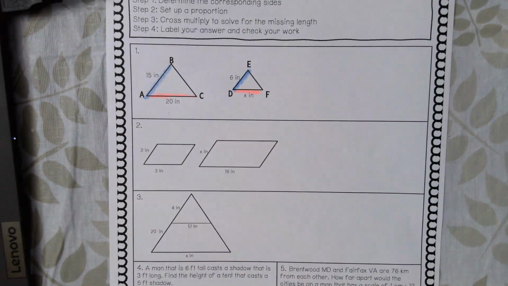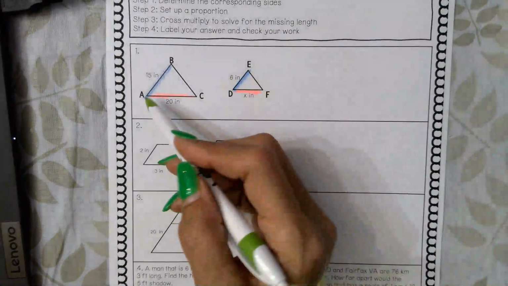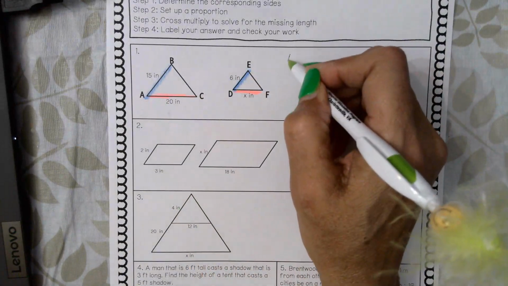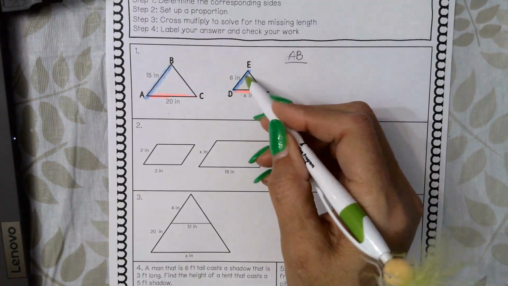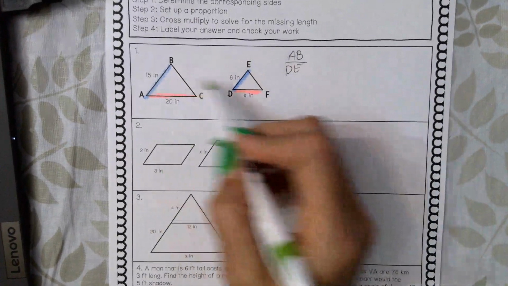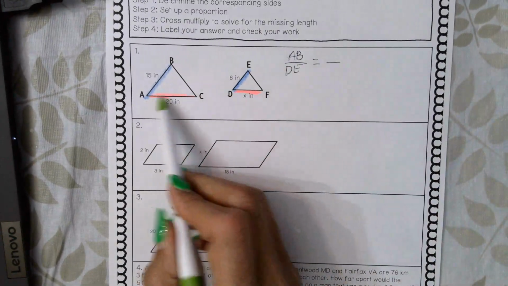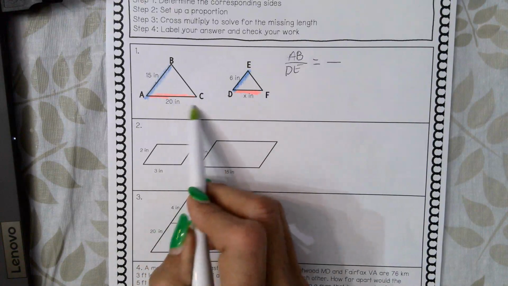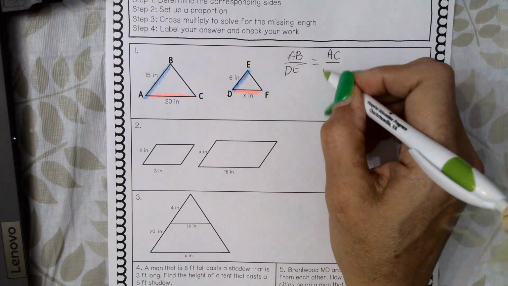So I am going to write the proportions before I enter the information on the sides. So side AB, which is my blue, corresponds to side DE. So that's the first ratio, this one to this one, and it's going to equal the ratio of my bottom sides, which is AC and DF.